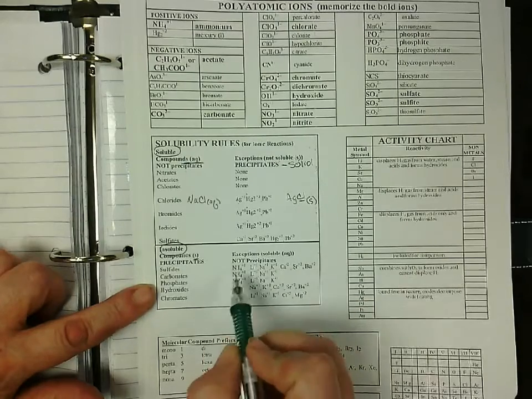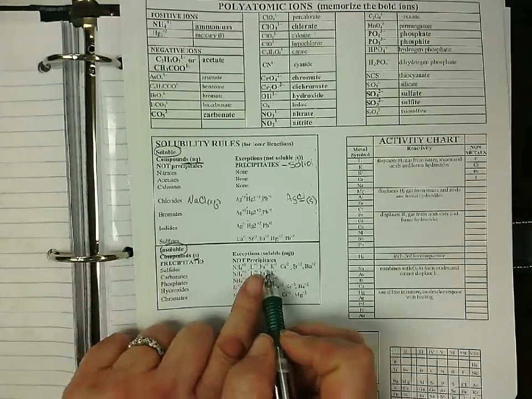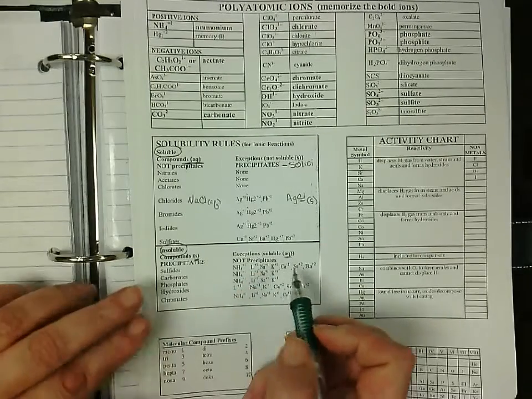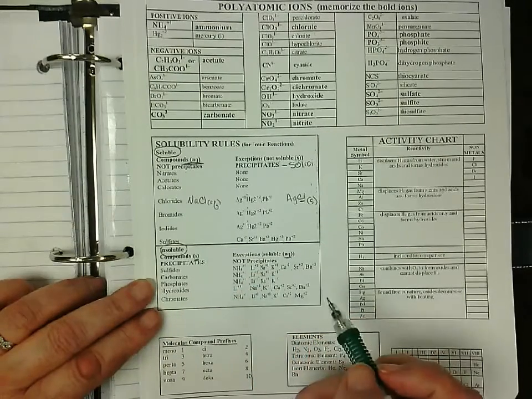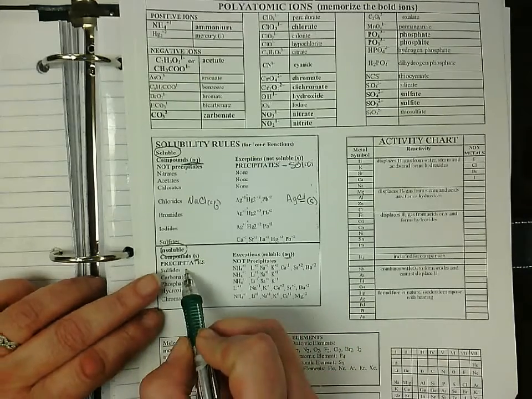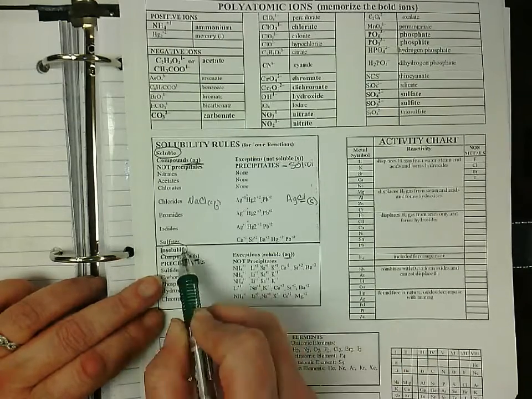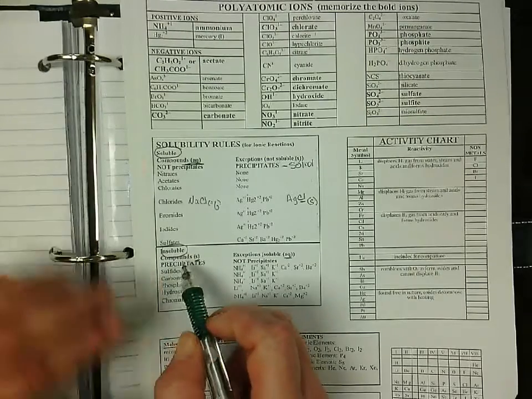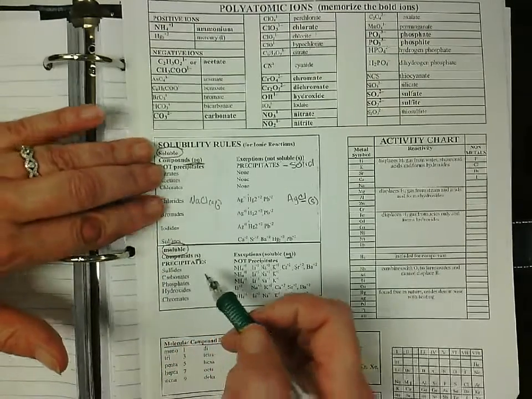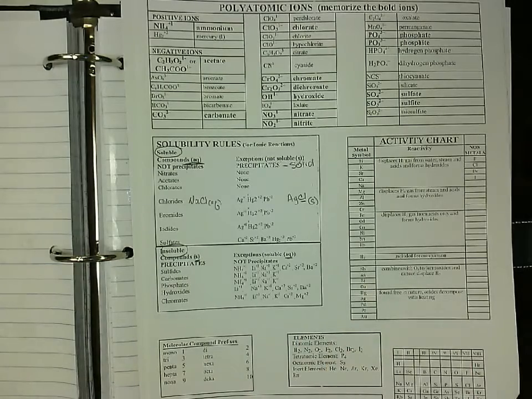So if I had ammonium sulfide, it would be soluble because it's an exception, okay? Versus, let's say I had iron sulfide. Iron sulfide is insoluble. Iron is not an exception, so it stays on this insoluble chart. So our chart is broken up in soluble compounds and insoluble compounds with exceptions listed.